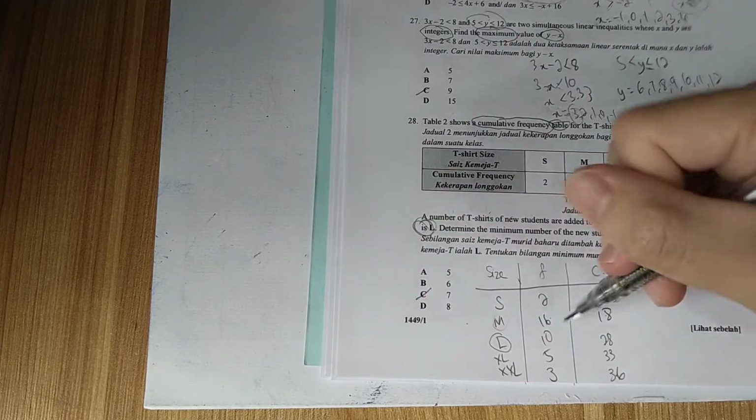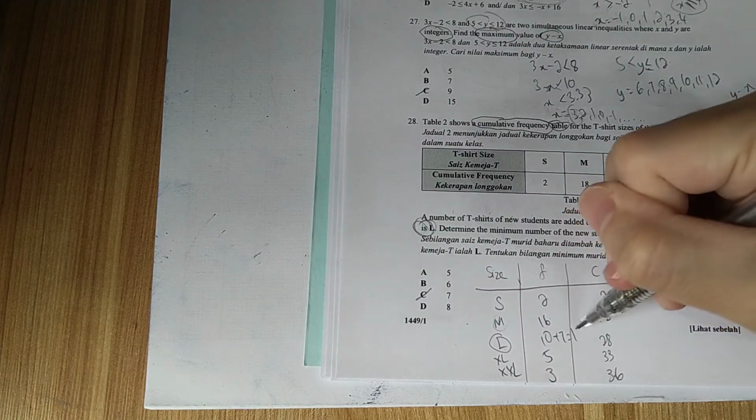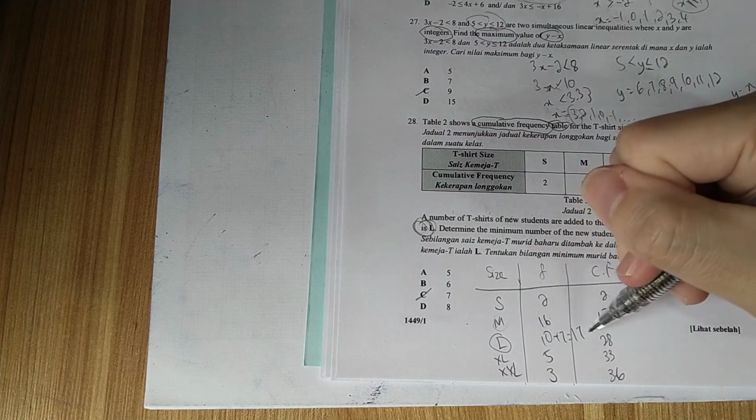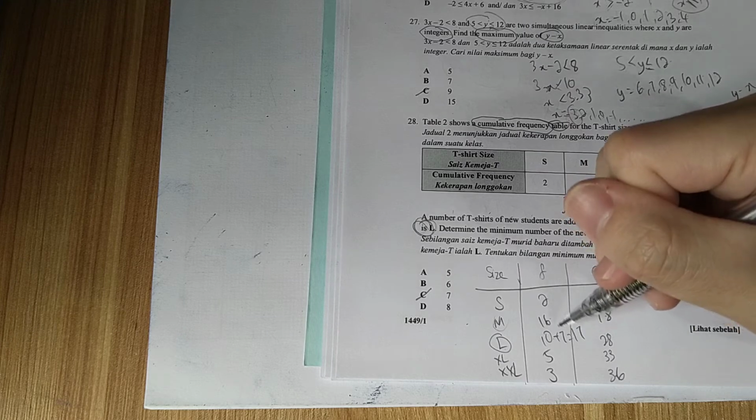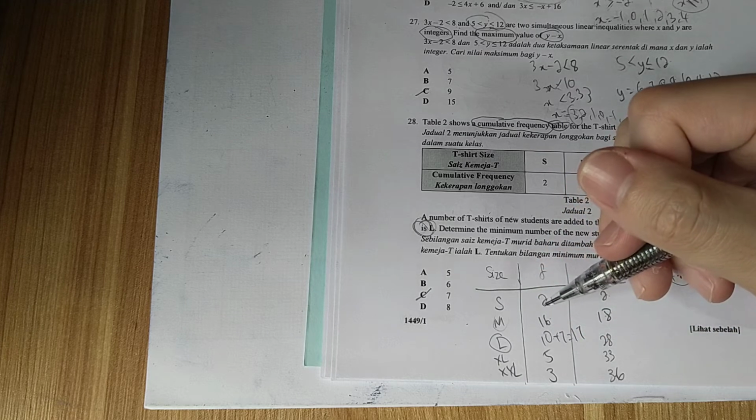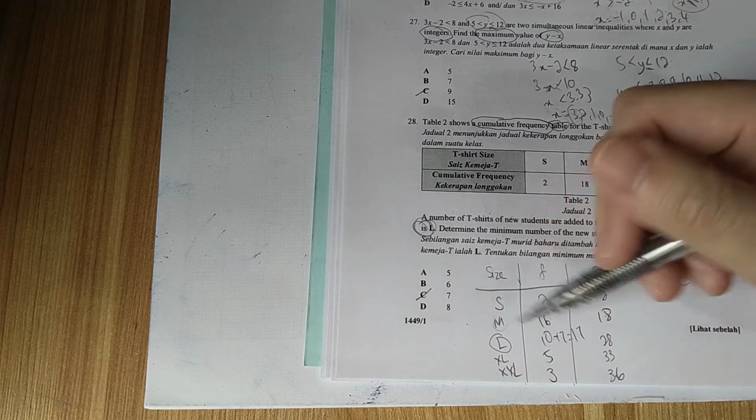So it should be 7. Because if you take 10 plus 7 here, you get 17. And if you really add 7 here, then the new mode becomes L already. So the minimum number should be 7.